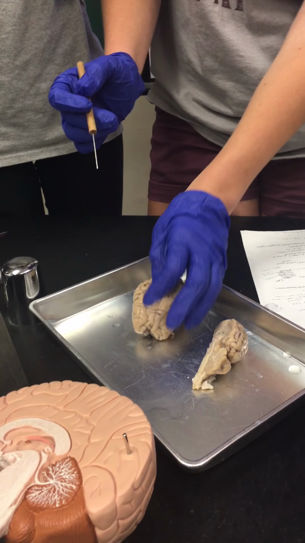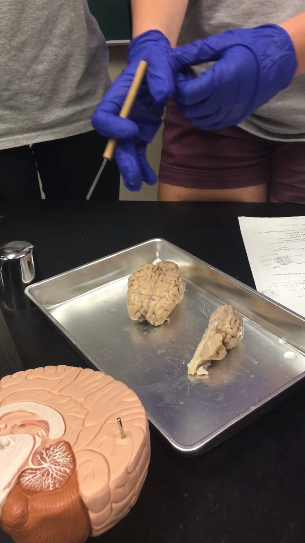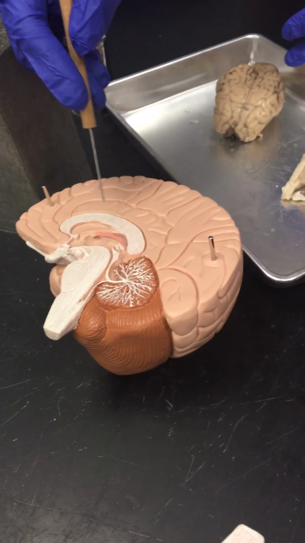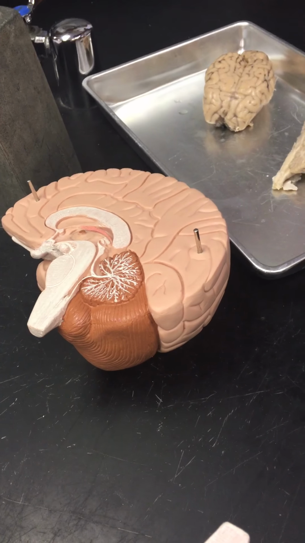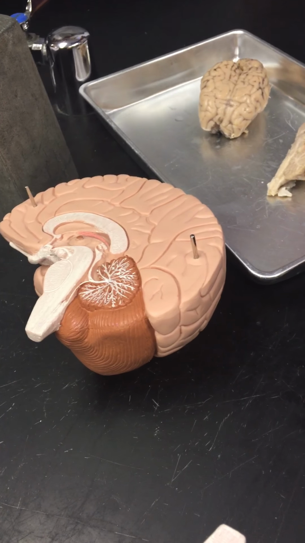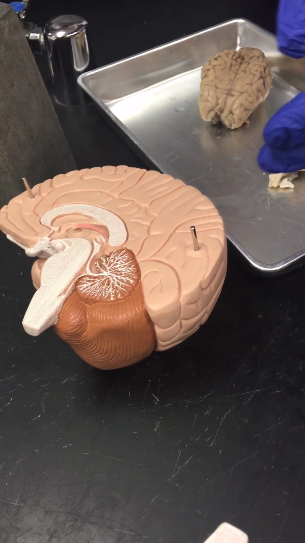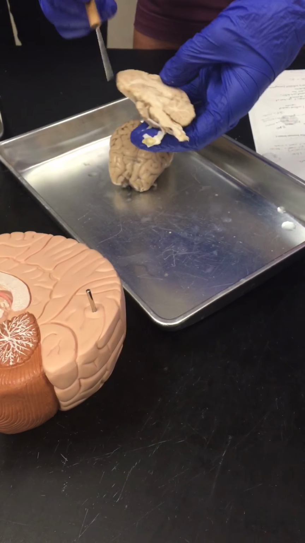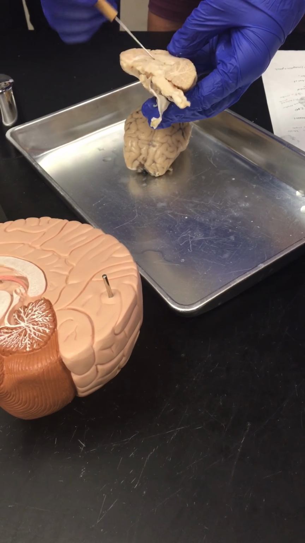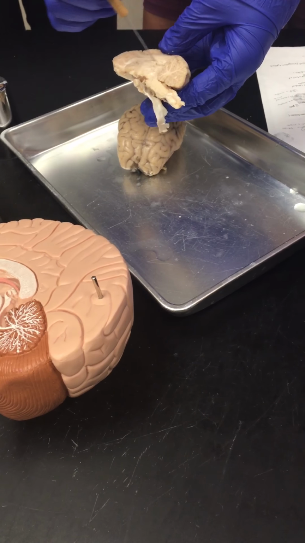And then you have your ventricles. So your ventricles are where the cerebrospinal fluid is produced inside of the brain, swirls through, and then it goes out. So your brain is suspended in fluid right now. That's why our brain isn't super heavy. So the ventricles, I'm not going to point them out on here because you can't really see. Well, this is the lateral ventricle right here.